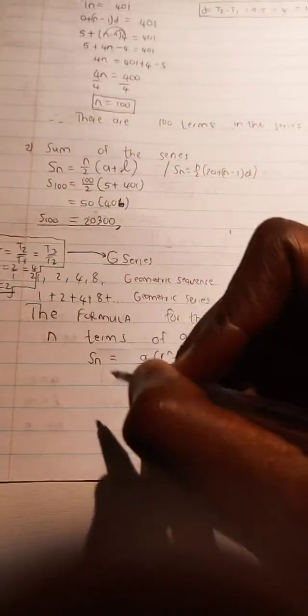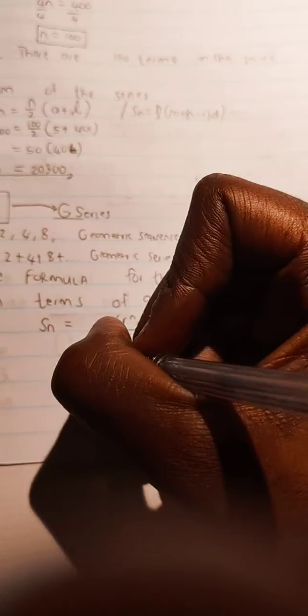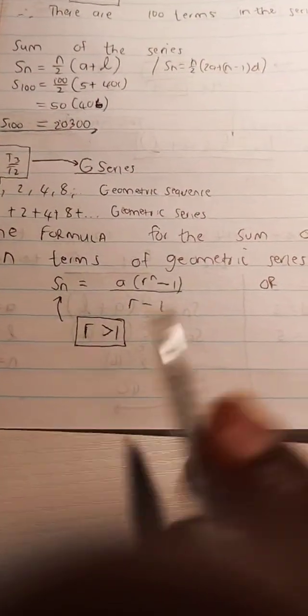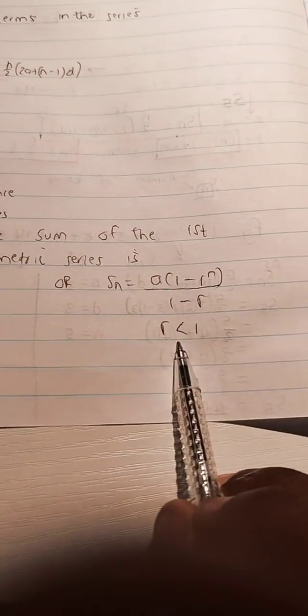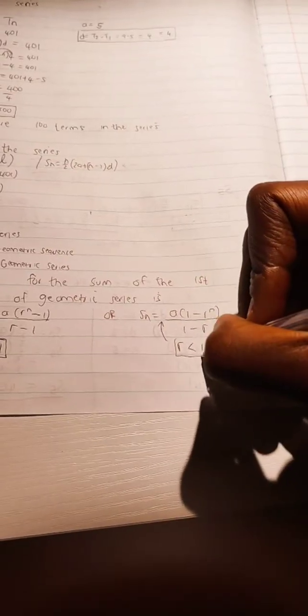Formula 1 is always convenient if your r value is greater than 1. In other words, if your constant ratio is greater than 1, then this formula is very much conducive for that. If your r value is less than 1, then formula 2 is convenient for that situation. So you must monitor and take note of the situation of r.